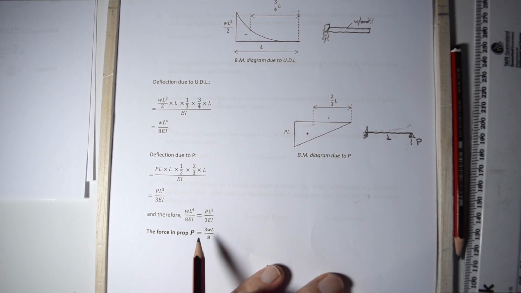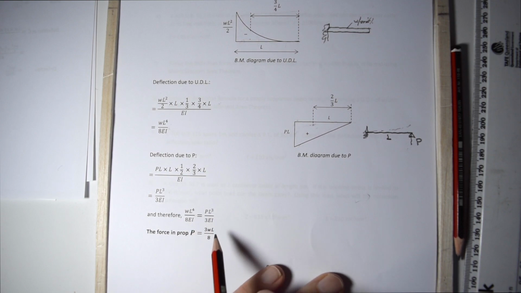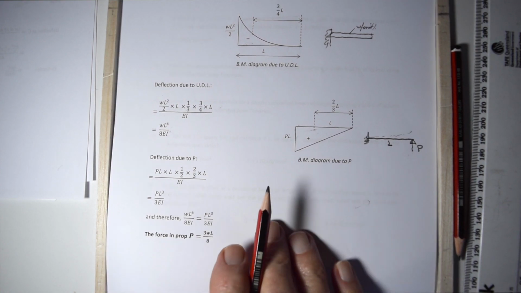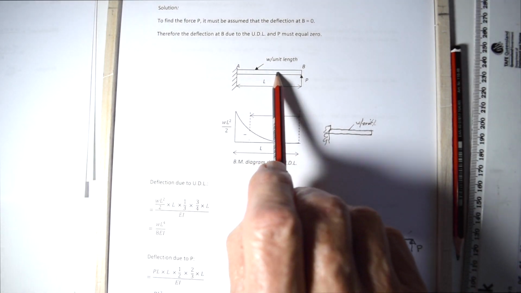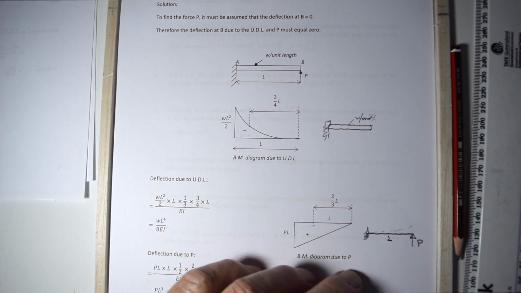So for the force in the prop, you solve this, transpose this equation, and you'll find that the force in the prop is 3/8 of WL. In other words, the force in the prop is 3/8 of this total load. And there you have it. Thank you.